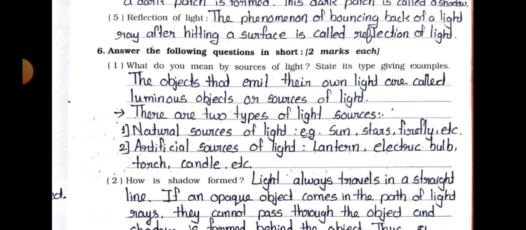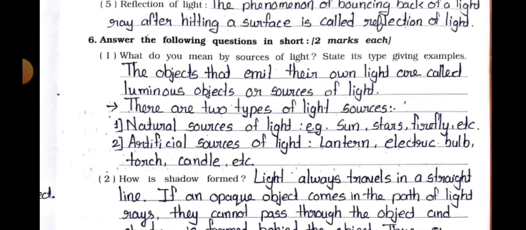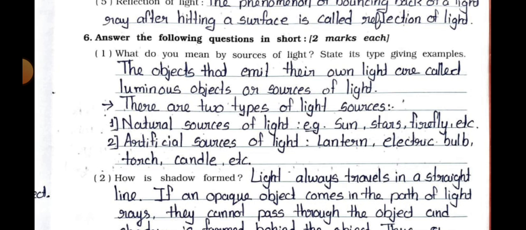Answer the following questions in short. 2 marks each. Number 1. What do you mean by source of light? State its types, giving examples. Answer: The objects that emit their own light are called luminous objects or sources of light.